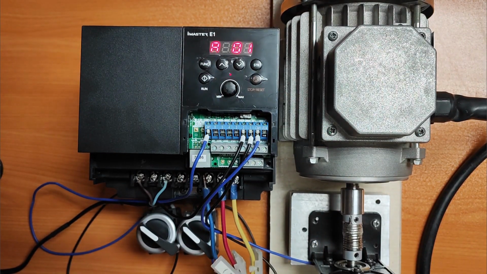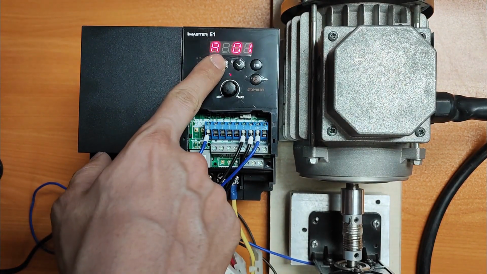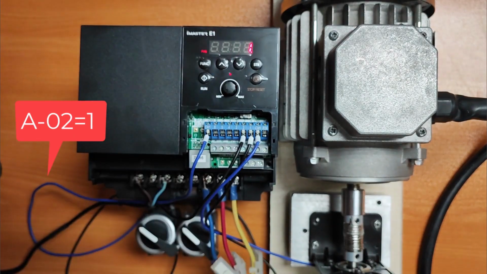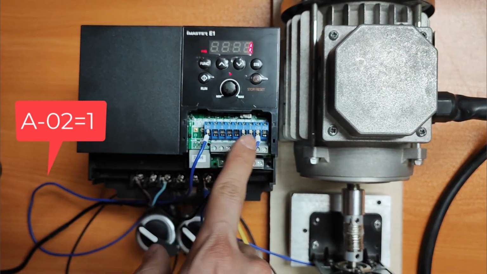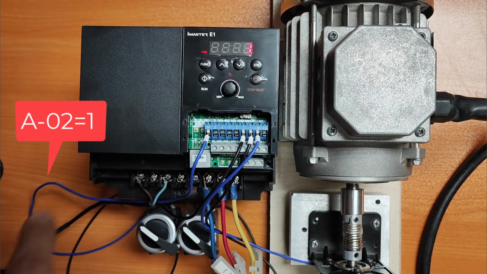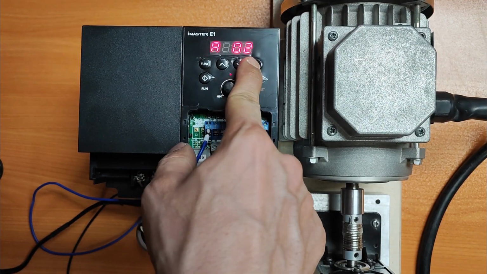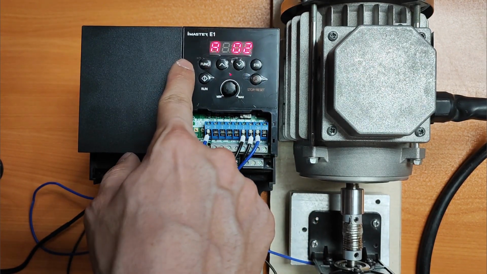But to start and stop the device using the control terminals, we need to enter another parameter group, parameter number 2. To enable start and stop through these terminals, you need to configure this specific parameter to the value of 1. Alright, let's go ahead and save that setting and go back.